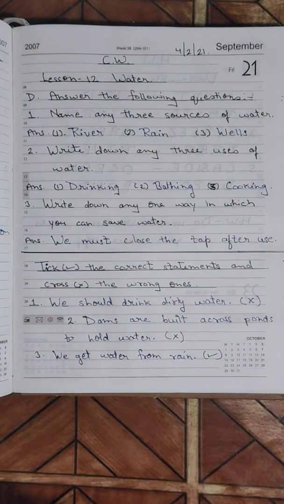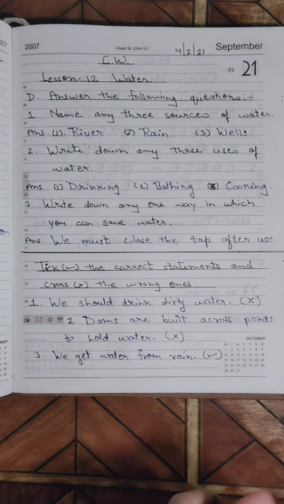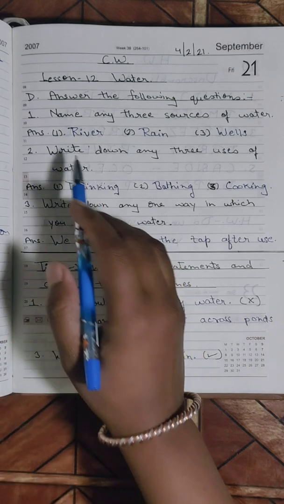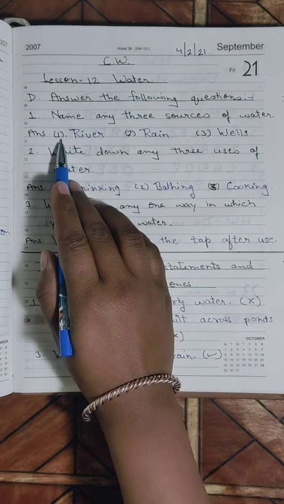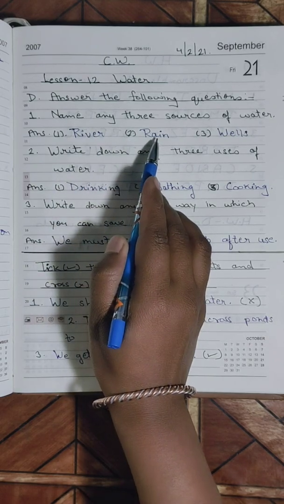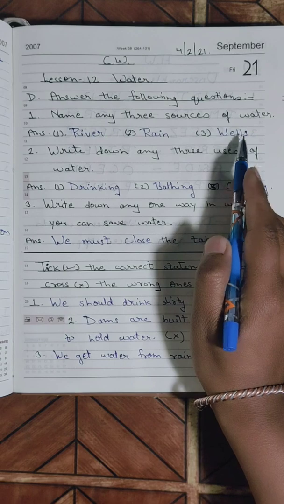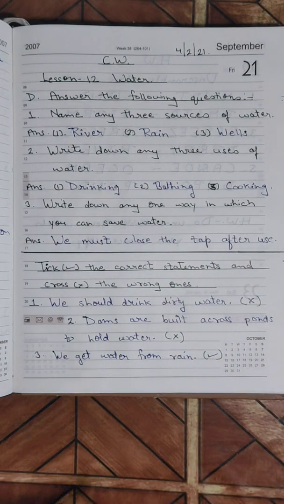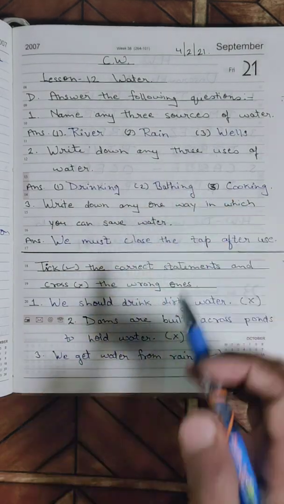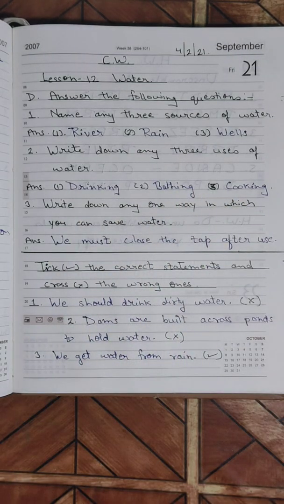There are various sources of water. We have already discussed in our chapter, like rainwater, ocean, river, sea, ponds. All these are the sources of water. So you all have to write any 3 sources. Your answer is number 1, river. Number 2, rain. Rain is also a source of water. Number 3, well. Well is also a source of underground water. So your answer is river, rain and well. These are the 3 sources of water.